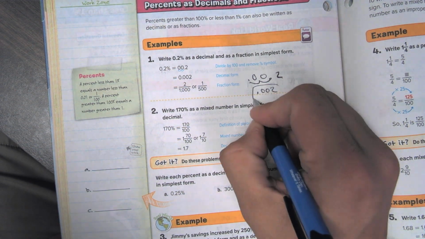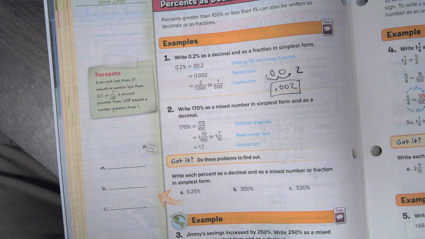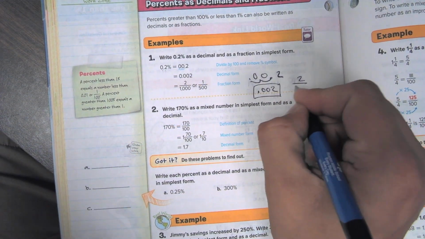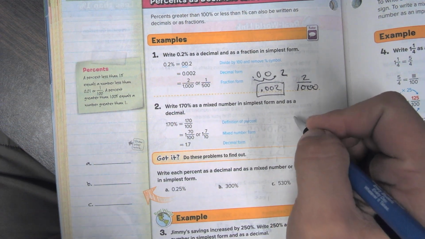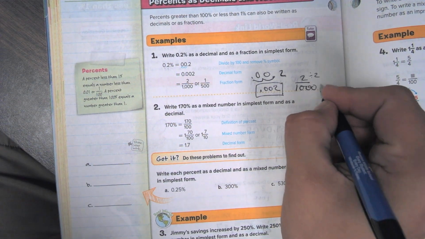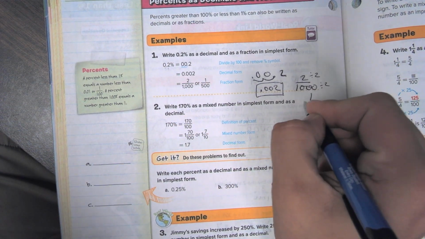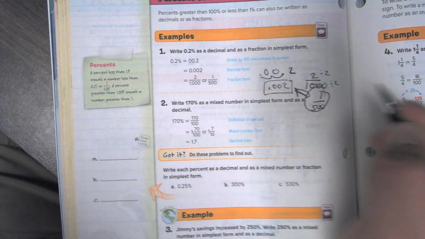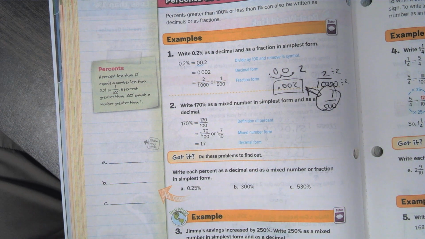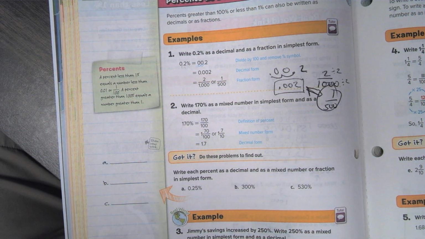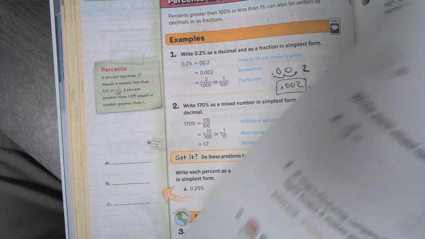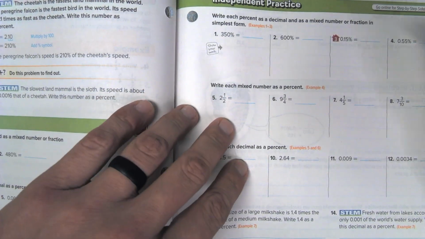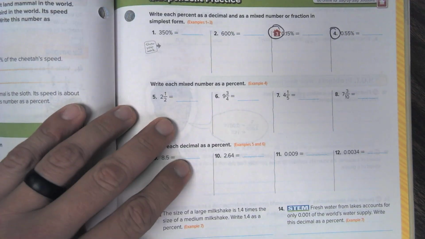Now that we have the decimal form, we can turn this into a fraction. That would be 2 thousandths, which is 2 over 1,000. This can be simplified by dividing by 2, and you get 1 over 500. So that is your 2 answers right there because they want a fraction and a decimal. Fraction in simplest form. Let's do one more like that one. Jump over to page 121, and I'm going to do number 3 and number 4.